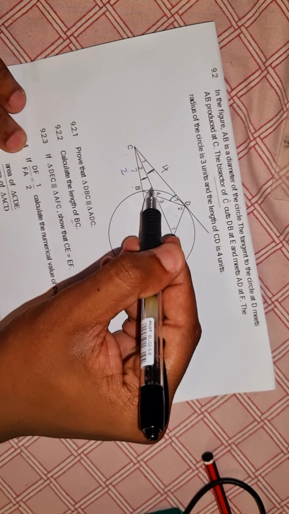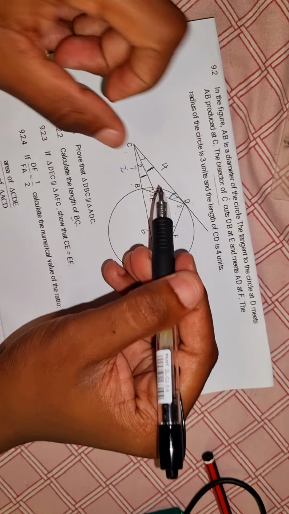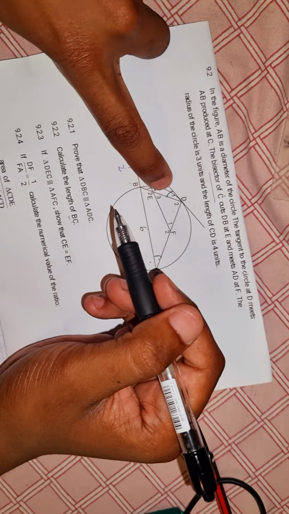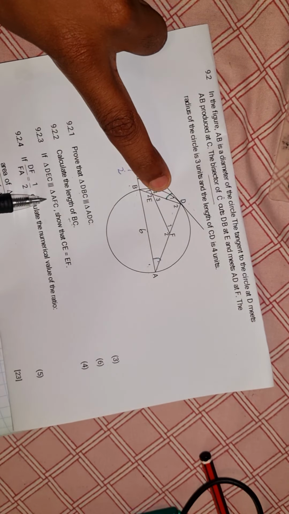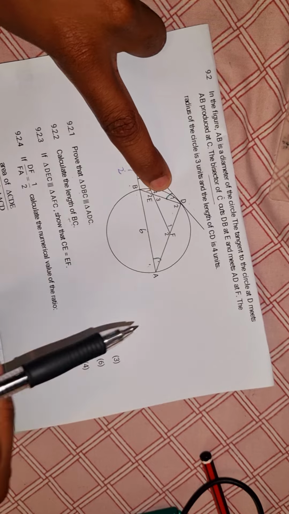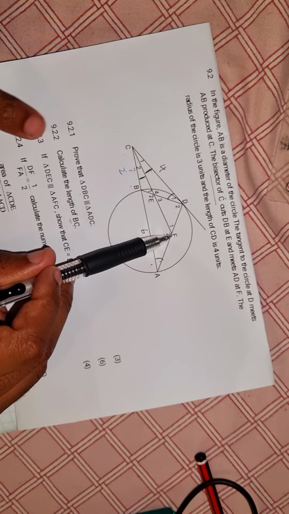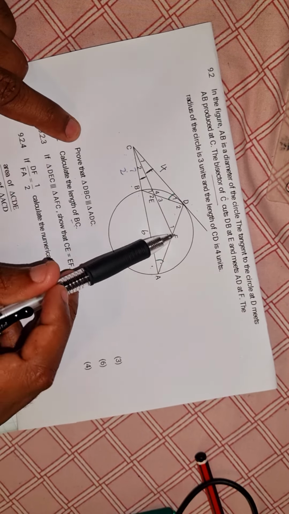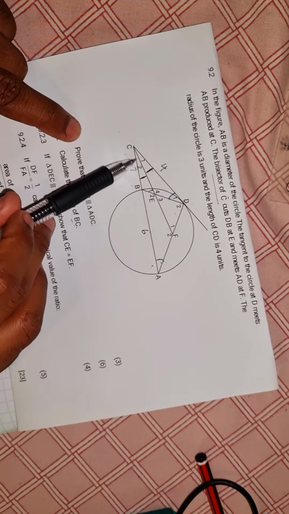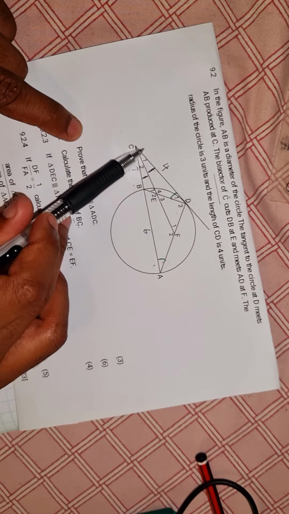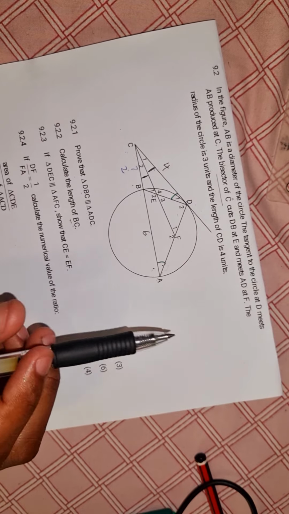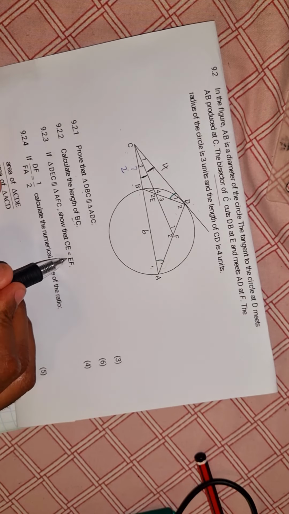Can we see this triangle that we are talking about? This triangle right here, DEC, is similar to triangle AFC, this triangle right there. We are told that we're supposed to show that CE is equal to FE.